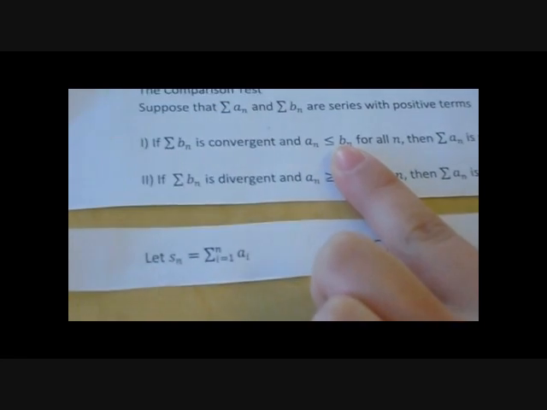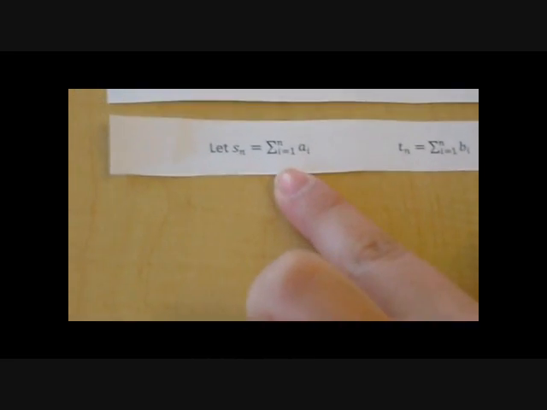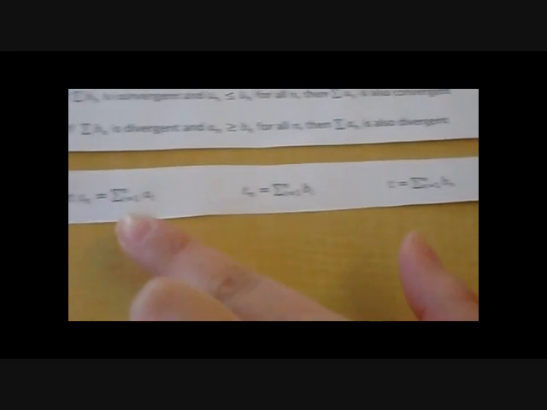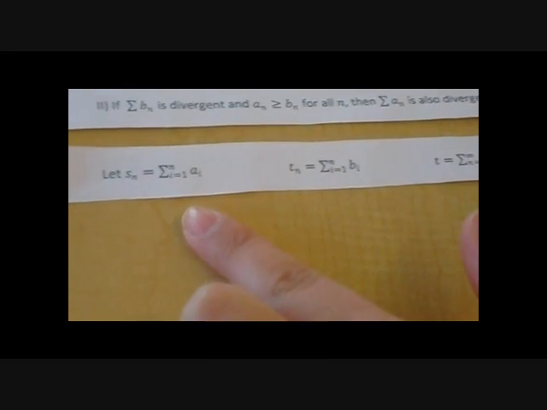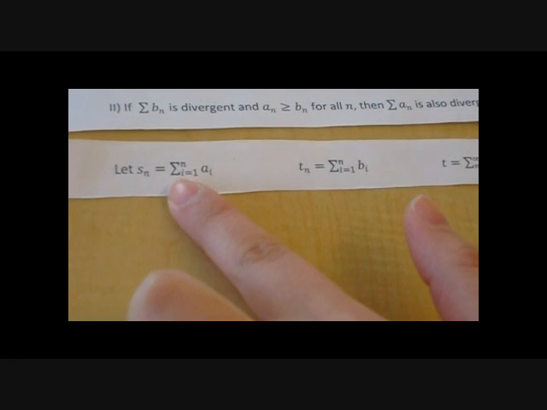Since ai is less than or equal to bi, as stated by part 1 of the comparison test, we have Sn is less than or equal to Tn. Therefore, Sn is less than or equal to T. Since T converges and it is monotonically increasing, it must be bounded above. This means that the sequence of partial sums Sn is increasing and bounded above. The sequence of partial sums of Sn is convergent by the monotonic sequence theorem, and Sn is equal to the nth sum of the terms ai. Therefore, as n approaches infinity, the sum of an is also convergent.